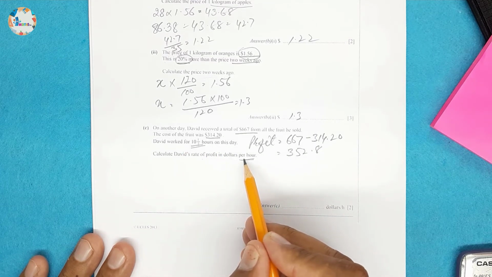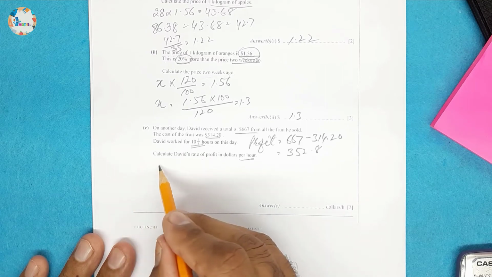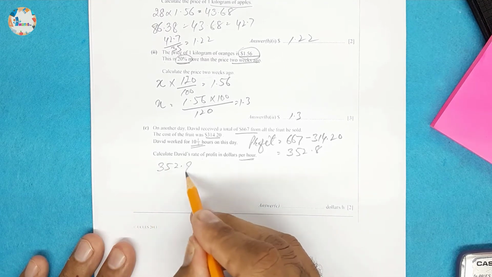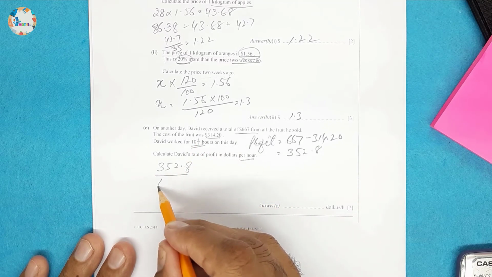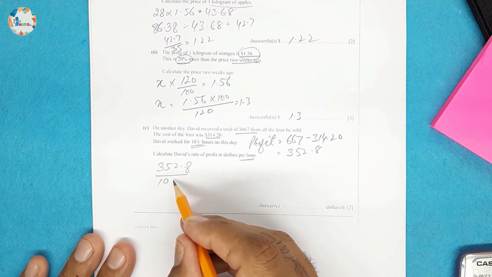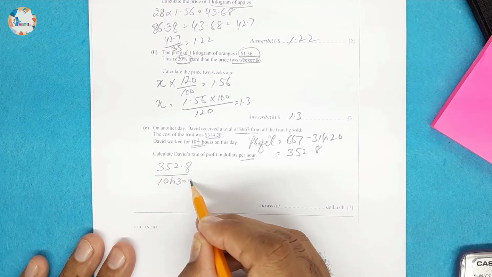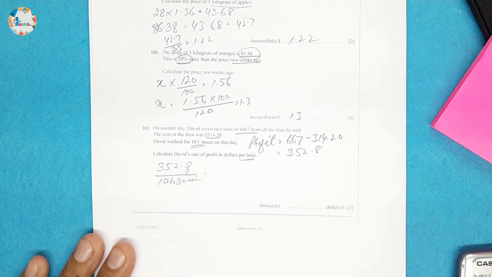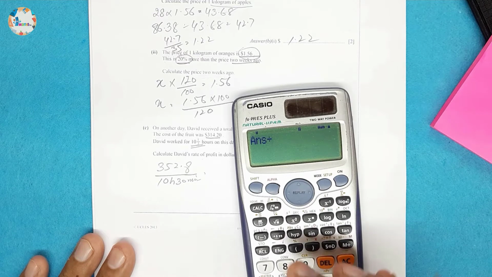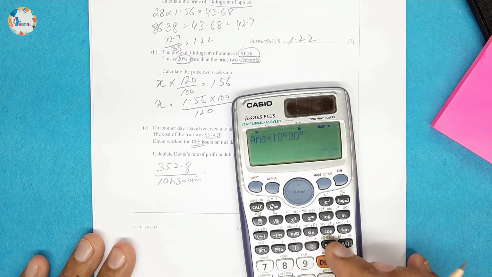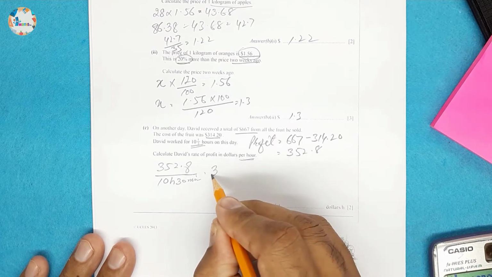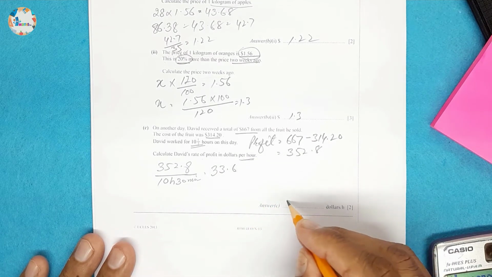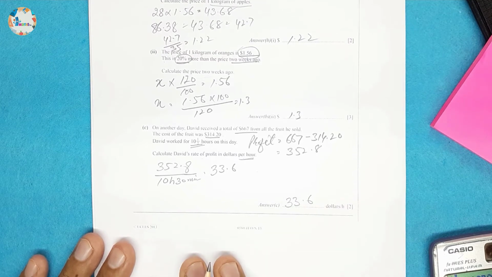They are asking for the rate of profit in dollars per hour. So this 352.8 will be divided by 10 hours and 30 minutes. This will be the time. So we divide this by 10 hours and 30 minutes, and this will be equal to 33.6. So per hour profit will be 33.6. Our answer will be 33.6. Hopefully you understood this.